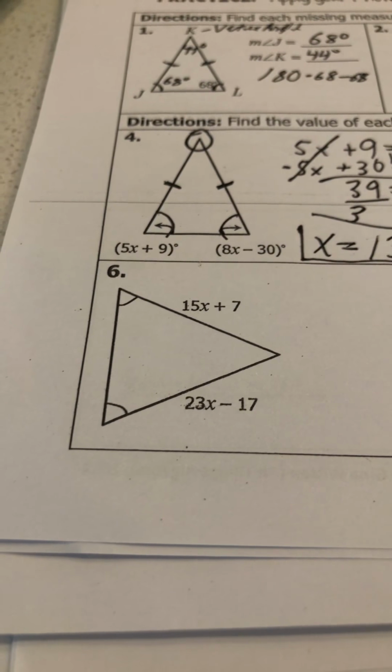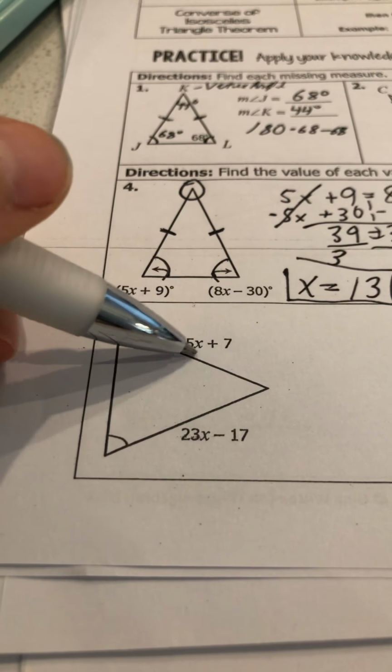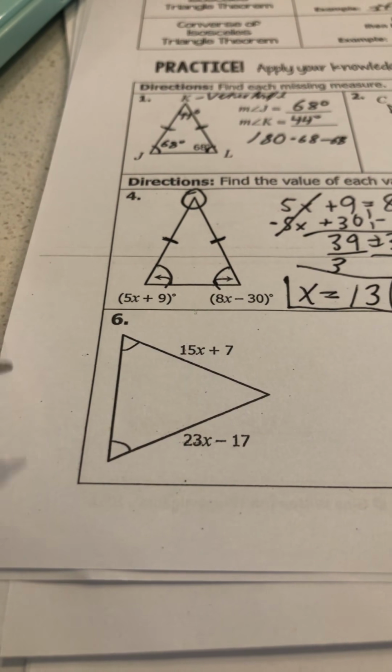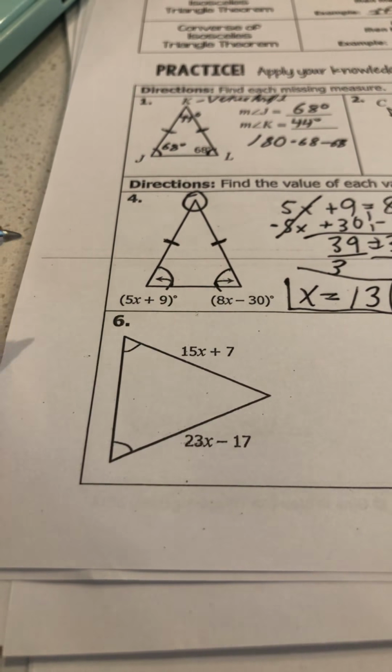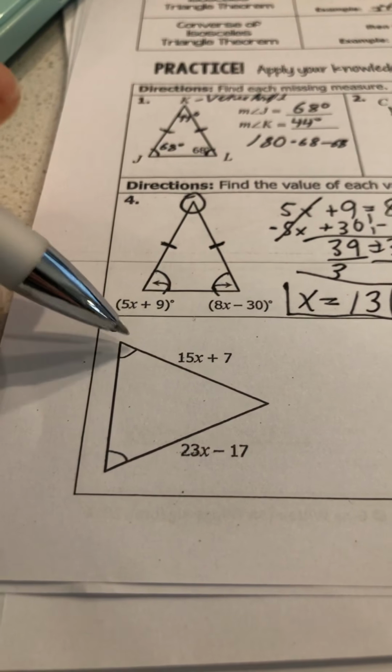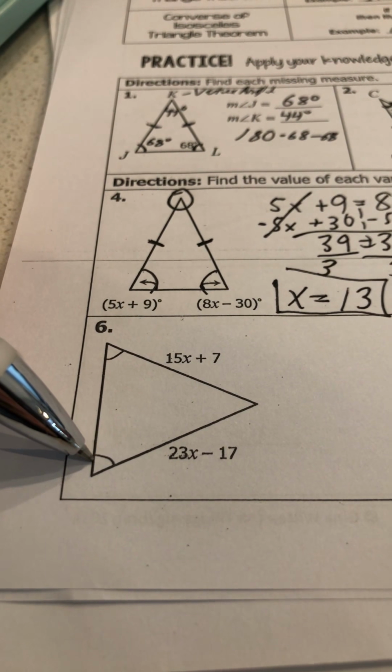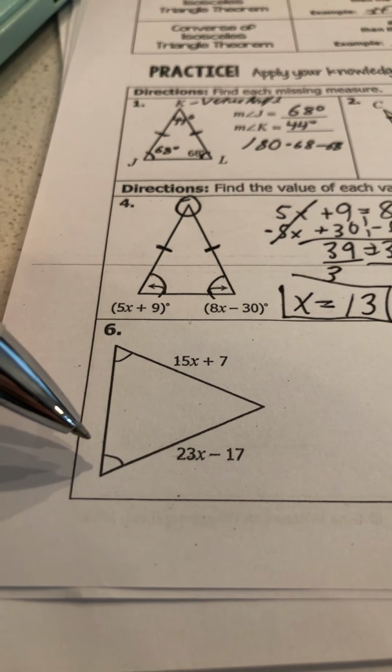All right, and then we'll go down to these two problems. So these guys right here are sides, not the same as angles. So do not confuse sides. Sides never have 180 with them. Okay, so we've got two congruent angles, which means we're dealing with what kind of triangle?